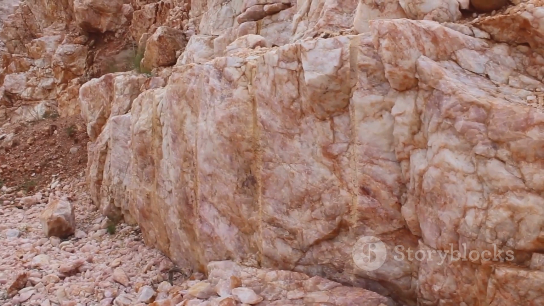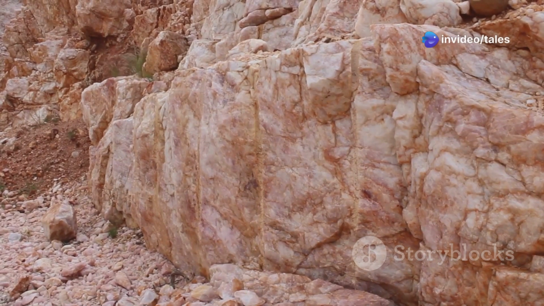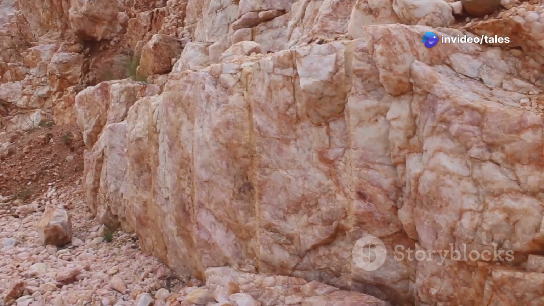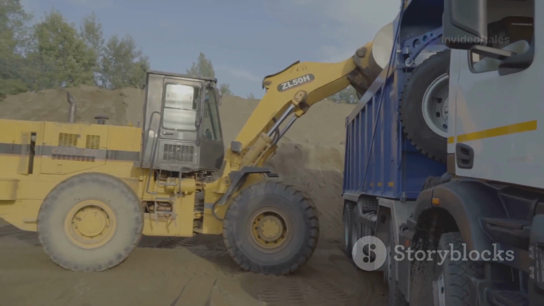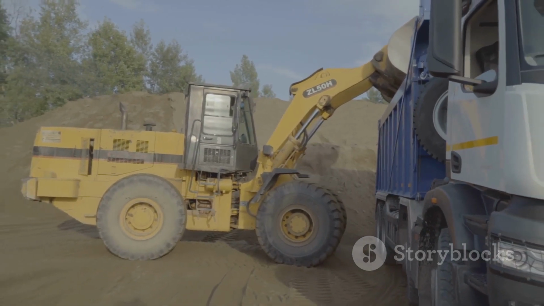They come from the Earth's surface. Over time, natural processes break down larger rocks into smaller pieces. We dig them up and use them to build things. Without gravel and rock, many construction projects would be impossible.